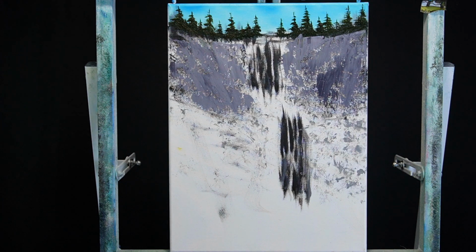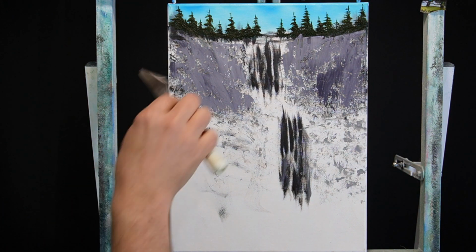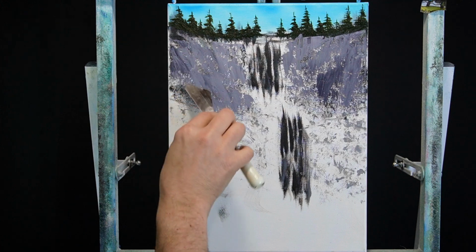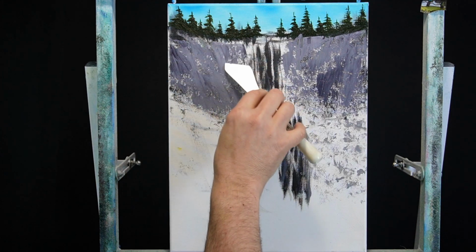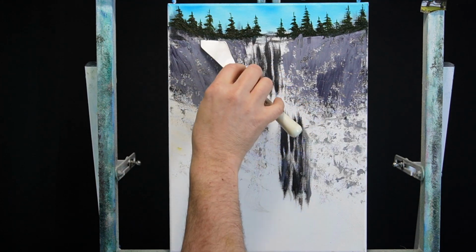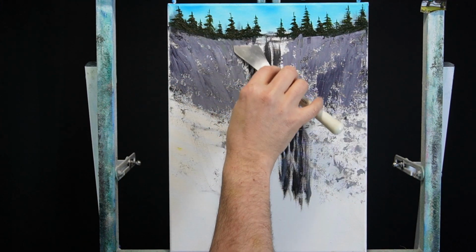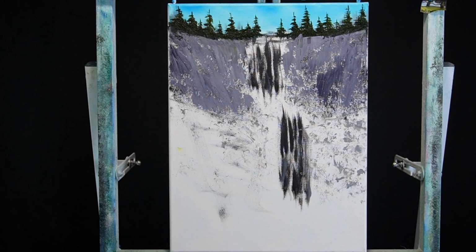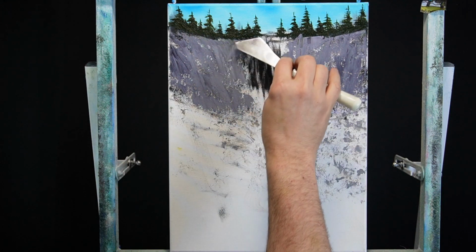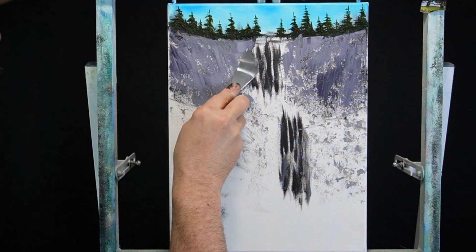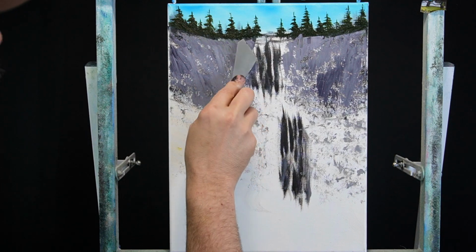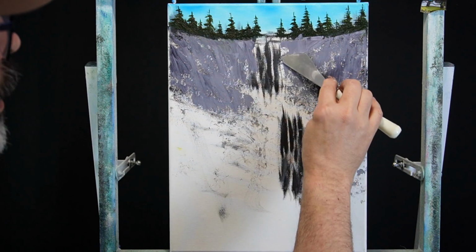As always, we do the darker parts first, all the deeper shadows. So drop some of that in there. Clean up the edge a little bit. There we go. Sort of closing in on the waterfall.